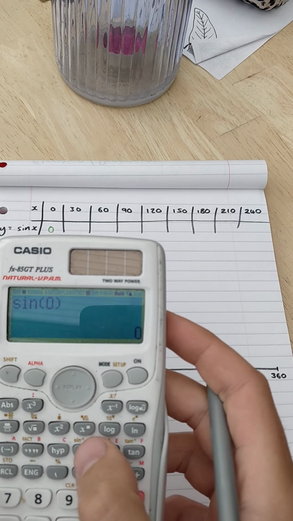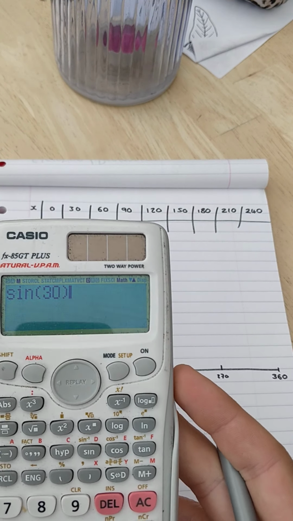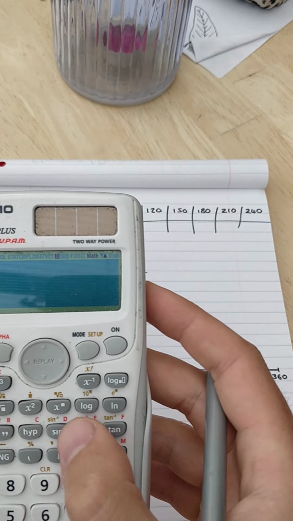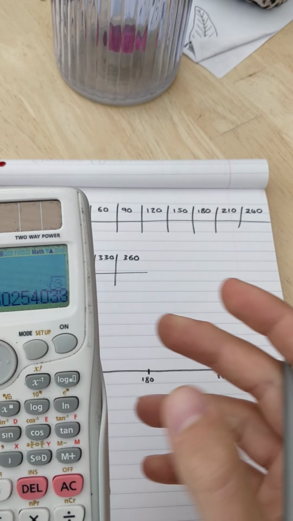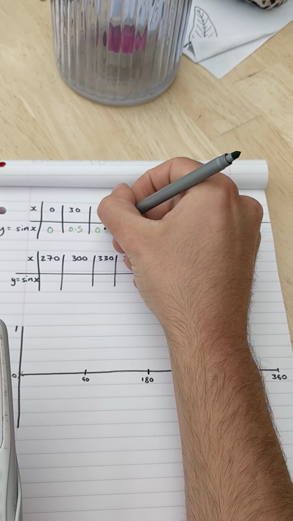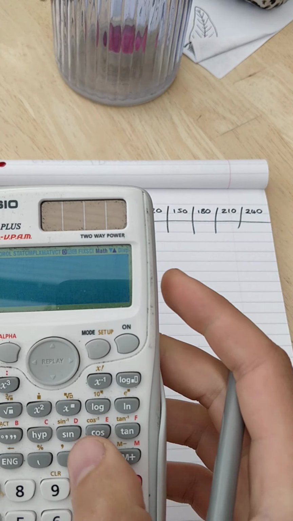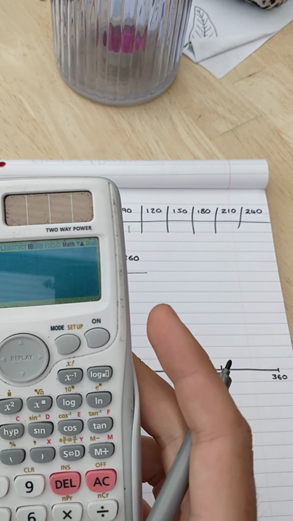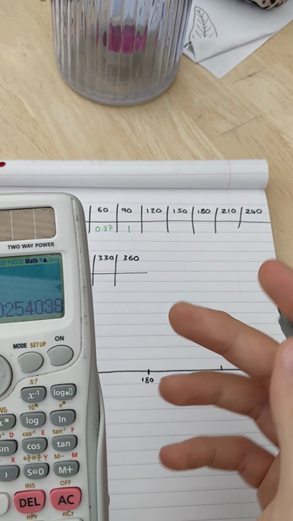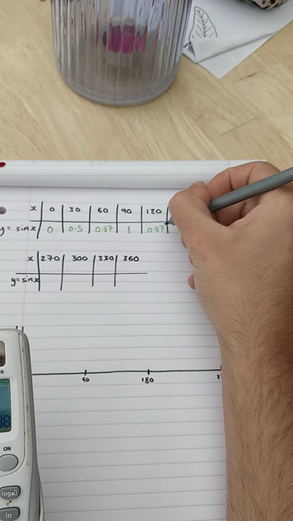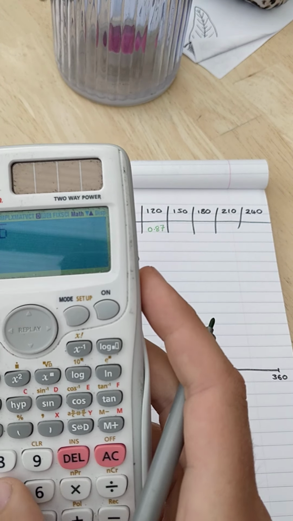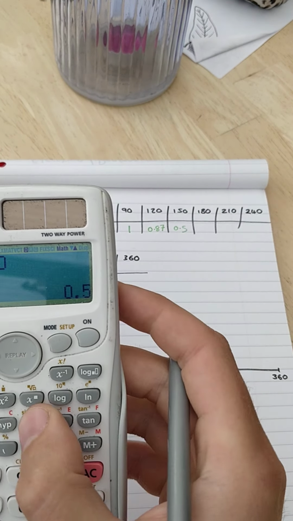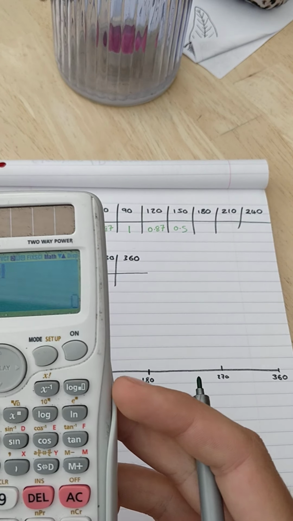Next, sine 30. We get a half, or 0.5. Sine 60 is 0.86 or 0.87. We'll go to 1 decimal point. Sine 90 is 1. Sine 120 is 0.87. Sine 150, 0.5. Sine 180 is 0.